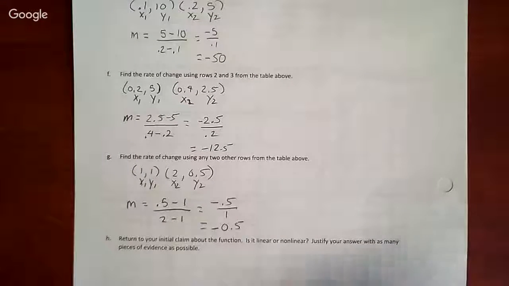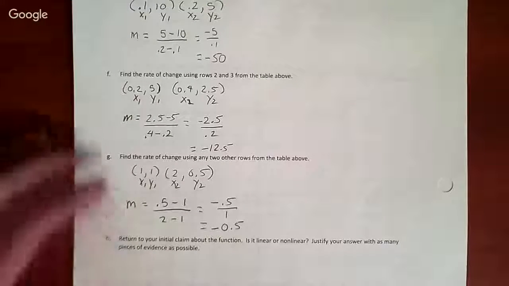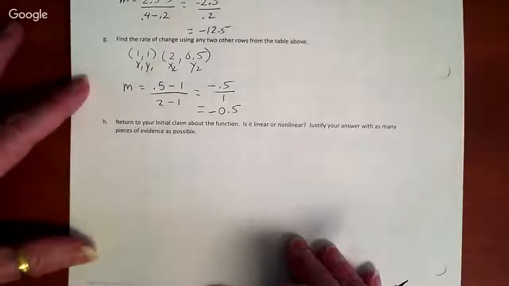So again, returning to our initial claim about the function, is it linear or nonlinear? And justify our answer. So let's do this again.